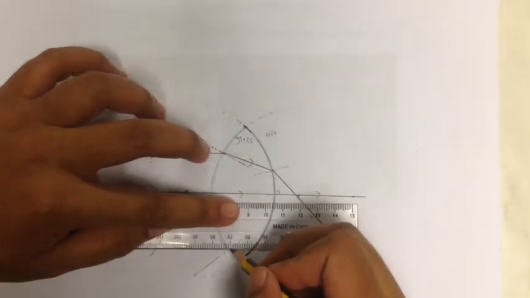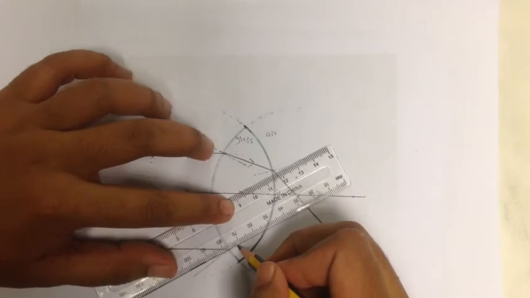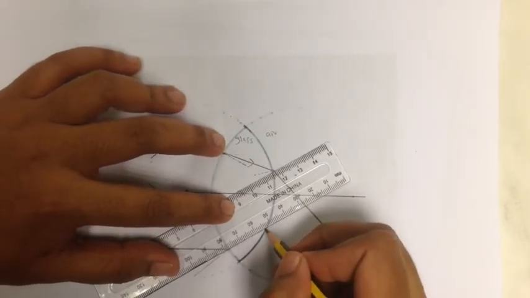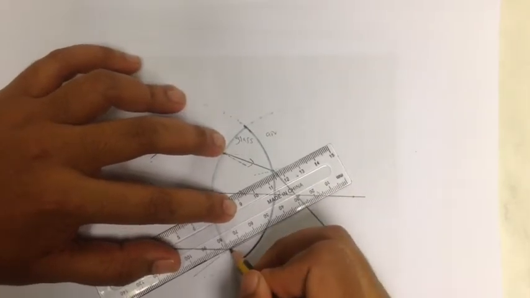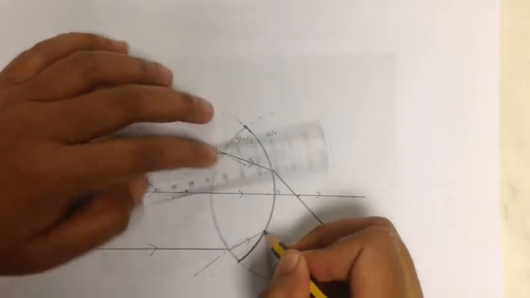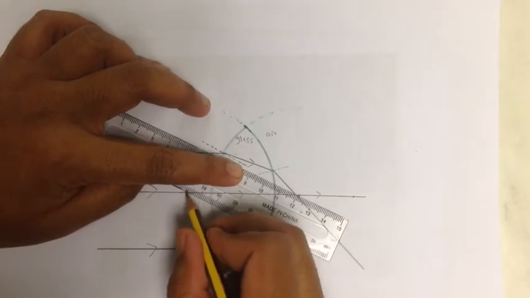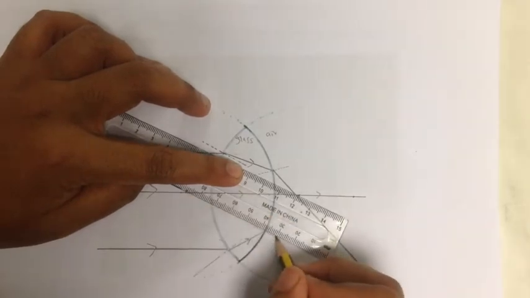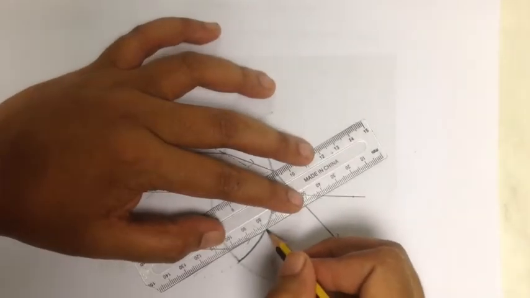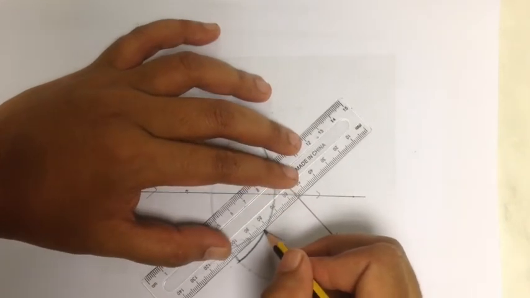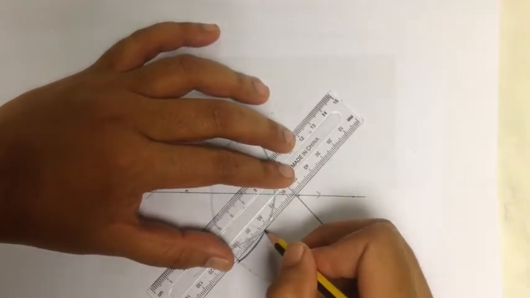The light will be closer to the normal, so we can expect it to be around here. And then we draw the normal line to this surface. This is the normal line. Okay, so it will go away here.